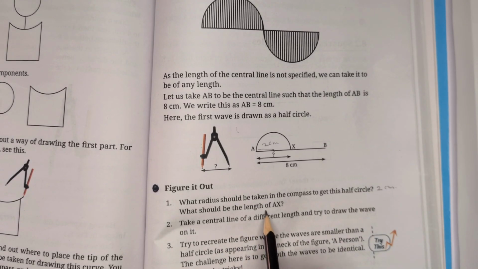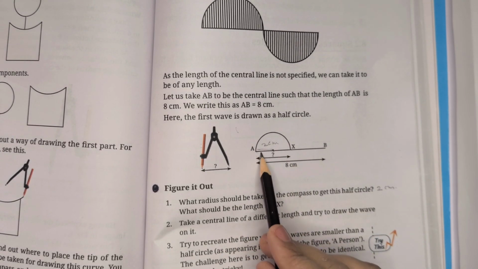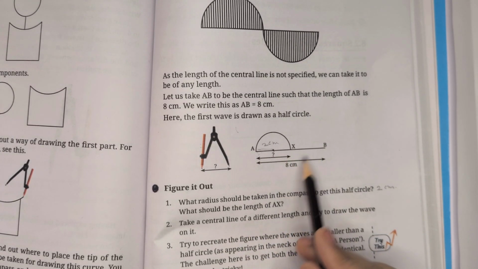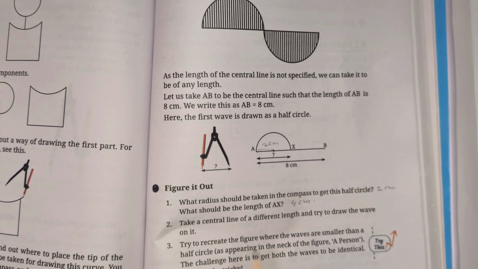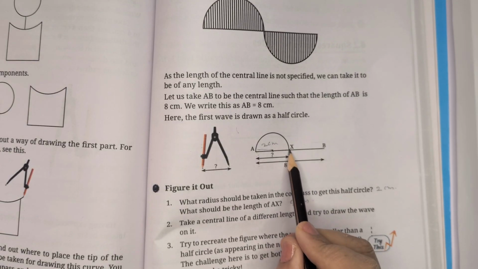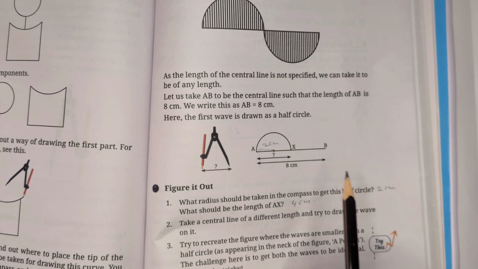What should be the length of AX? That is 2 plus 2, 4, or half of 8, 4 centimeter. Take a central line of different length and try to draw the wave of it. Any measurement you can take, and first you have to mark the midpoint, half of that length. Again one more time take the half and that will be the radius.